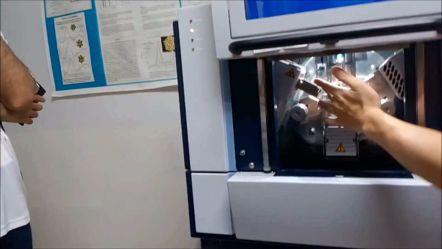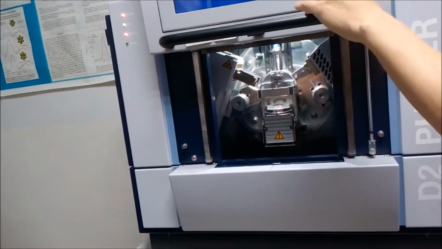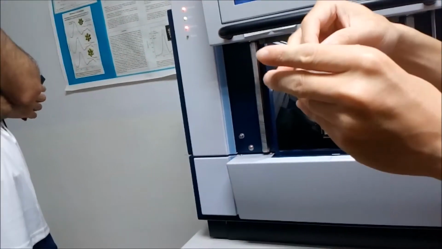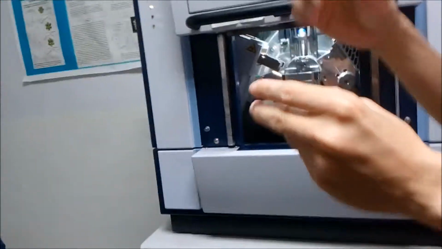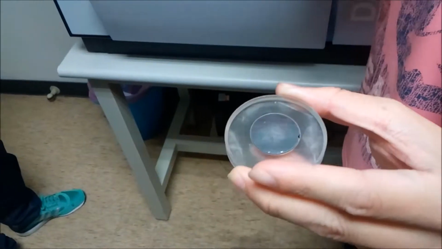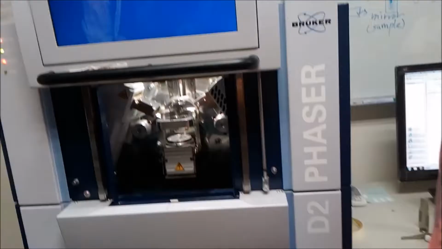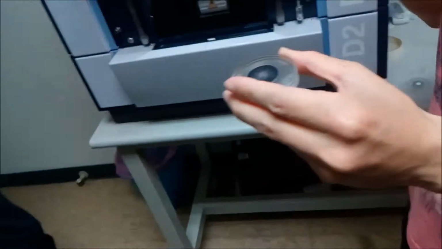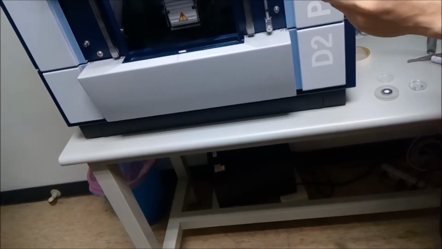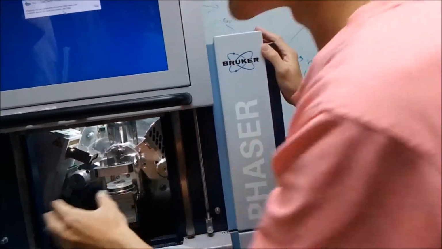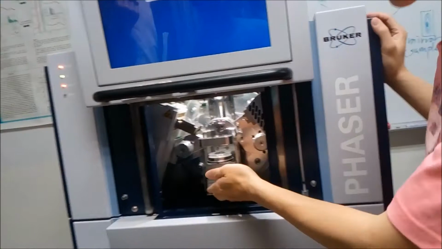And let me test the silicon dioxide. Because we know the X-ray beam is just 0.2 millimeter, it's very small, all we need to do is put the sample in the center. If your center has your sample, it's okay. And make the sample very flat. If the sample is not flat, the peak will be broad, because it's just like a mirror. If the mirror is not flat, your peak will be broad. So make sure your sample is flat and in the center, and that is okay.